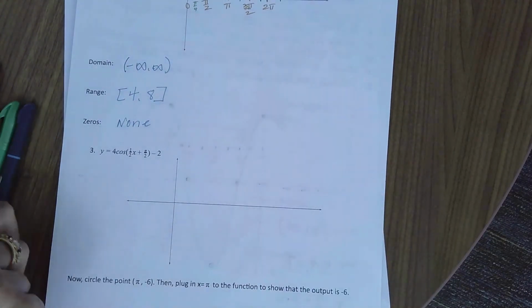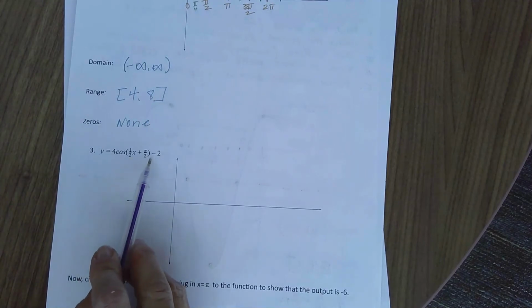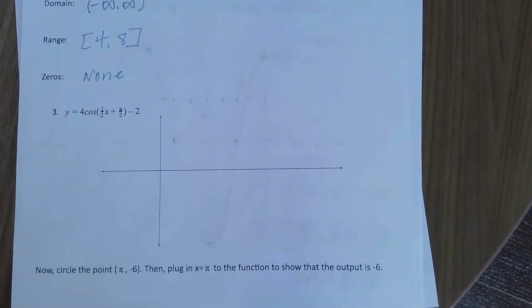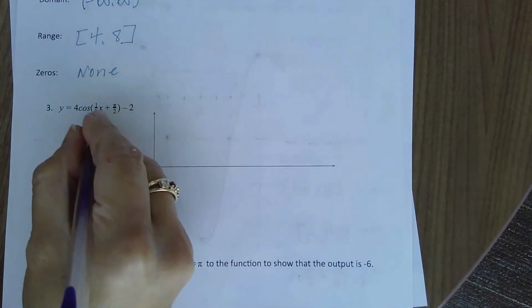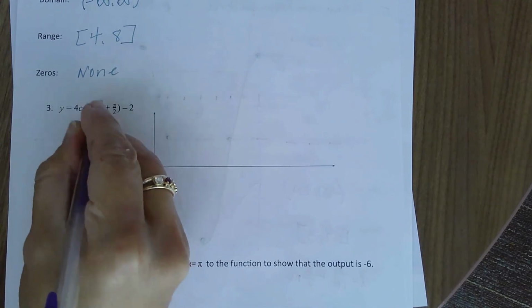All right, let's graph another one. This is 4 cosine of 1/2 x plus pi over 2, and then minus 2. I gave you this one in particular because this, again, is a little bit more advanced than last year. Notice the number in front of x, it's kind of all jumbled in here.